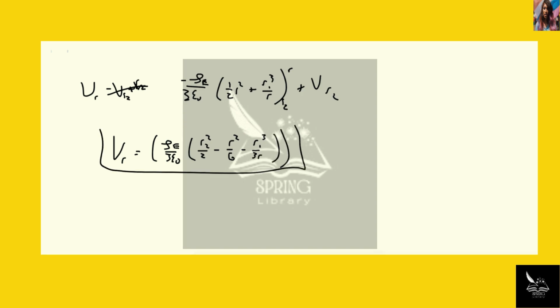Cool. So now we can just add V of R2 to both sides. This cancels that out to where we get V of r equaling rho E over 3 epsilon naught, and now we have R2 squared over 2 minus r squared over 6 minus R1 cubed over 3r. Awesome. It was a lot of work to get there, but we made it.